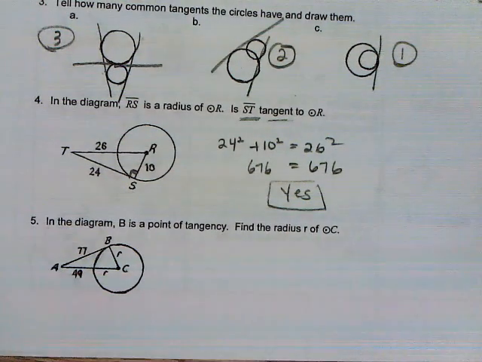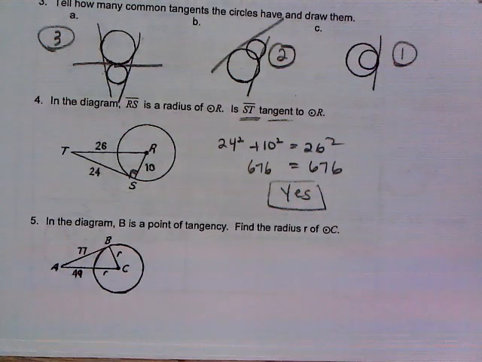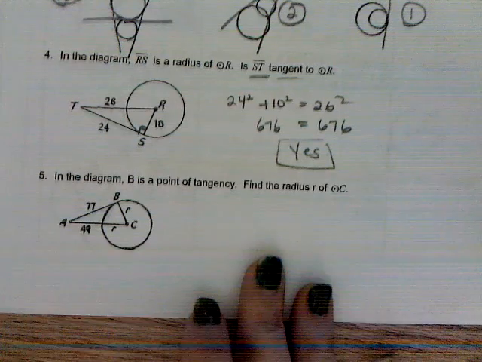Because to be tangent to the circle, it has to form a right triangle. And it may just tell you in the directions, RS is tangent to the circle. So that way you know that if it's tangent, then you can use it. So then how is number 5 different?